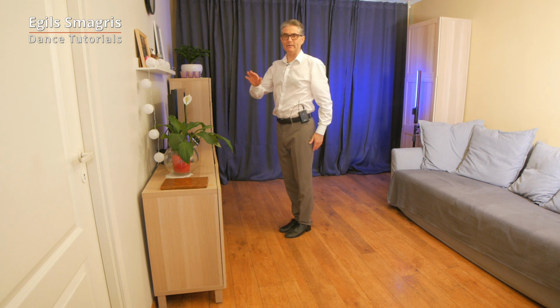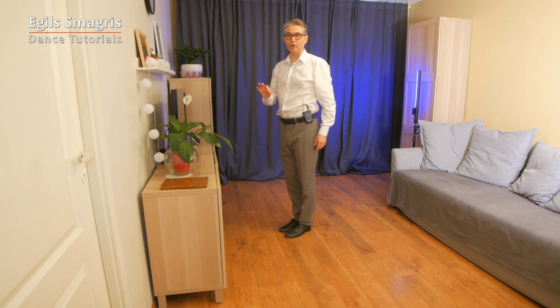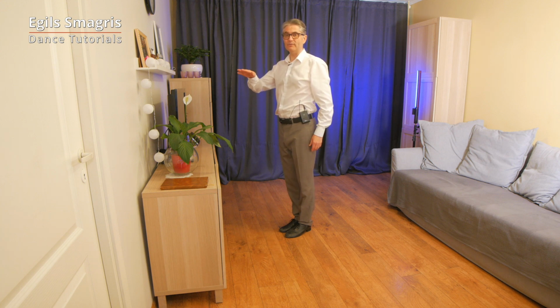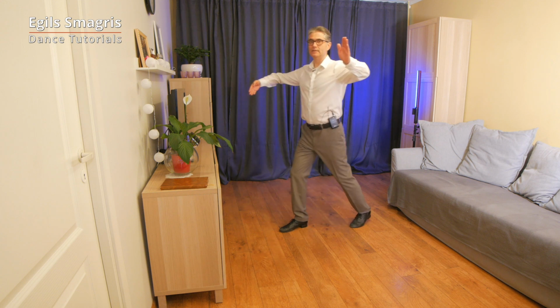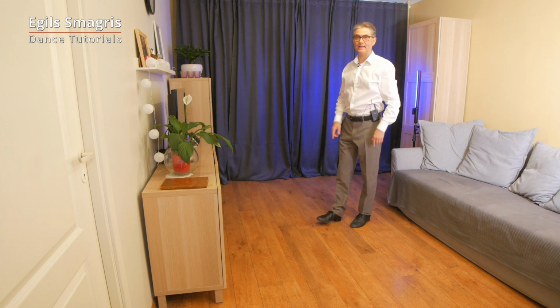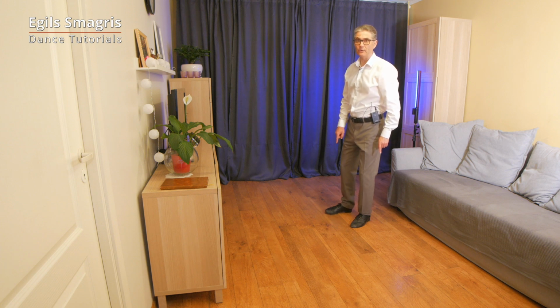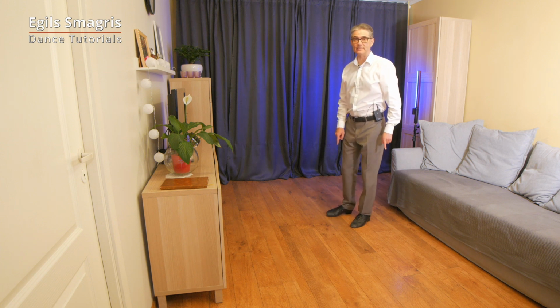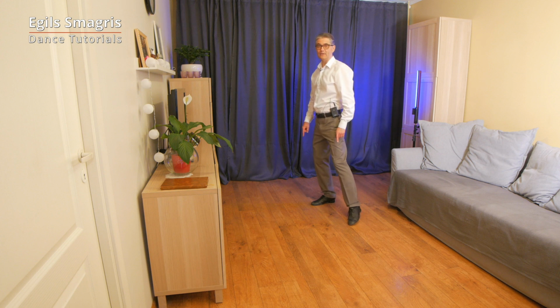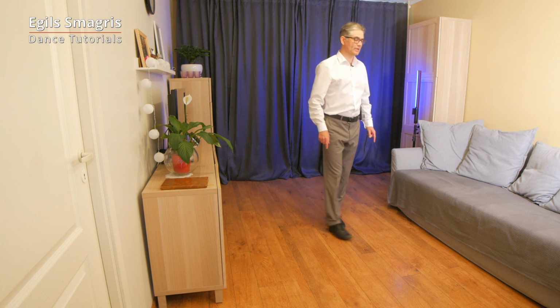We keep the heel on the floor and the toe is off the floor or upwards, like this. And then the toe is touching the floor and we have the inside edge of the foot and we go next to side with the inside edge of the foot and then the whole foot. Let's look again.